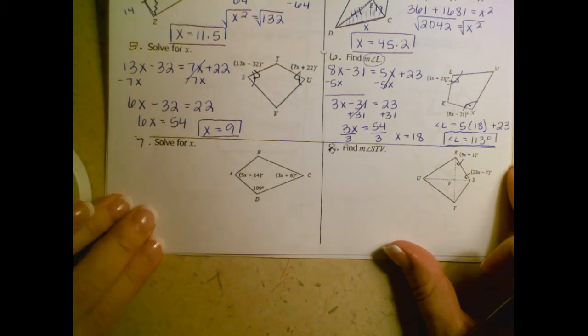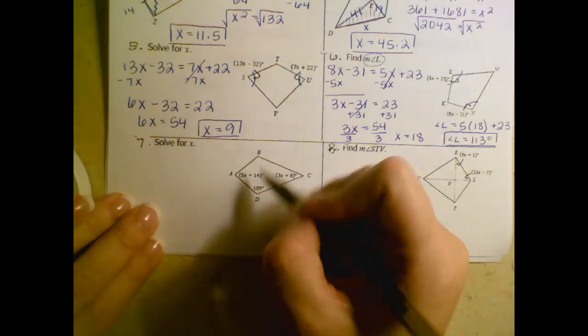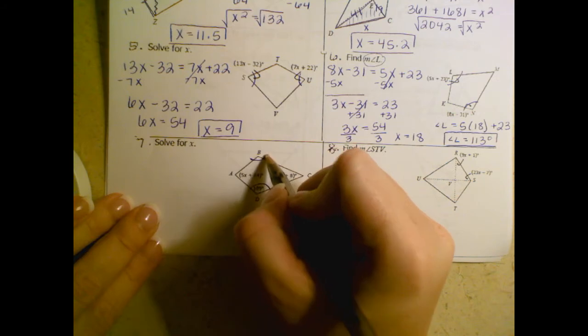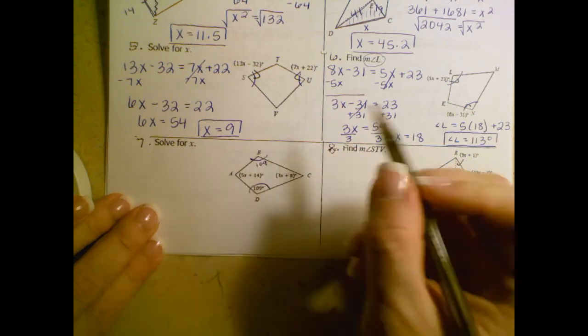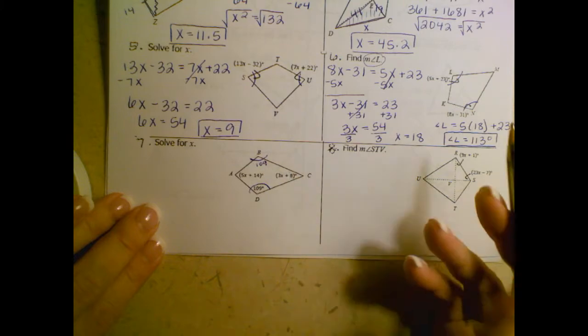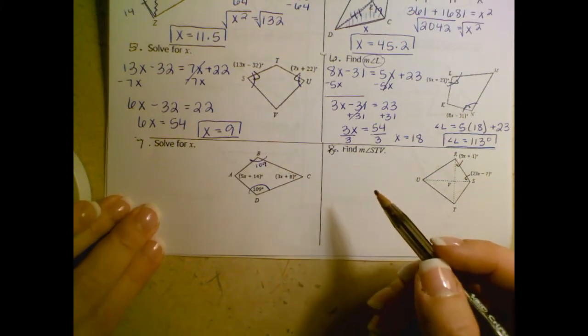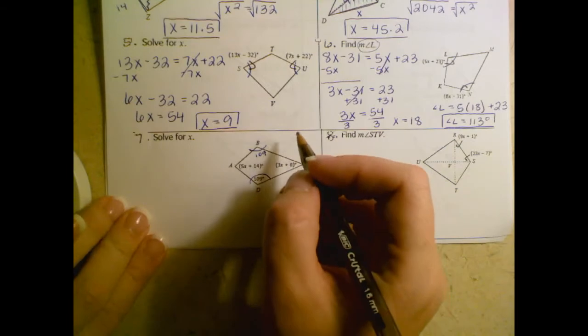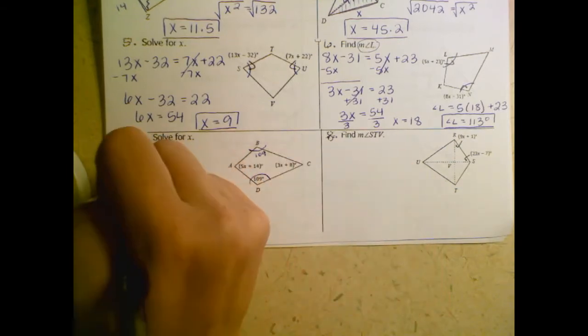Okay, looking at number 7. So two pairs of opposite angles equal each other. So if D is 109, then I know that B is also 109. Quadrilateral, if I add all of the sides together, or sorry, all of the angles together, it equals 360. So I can do 360.